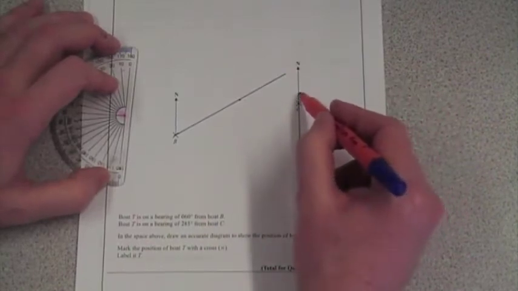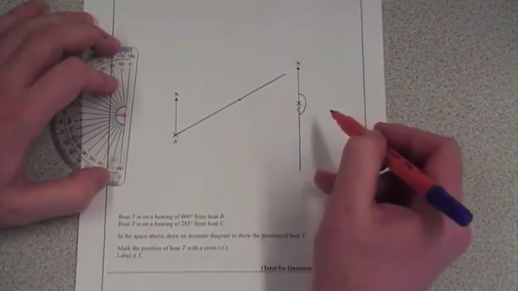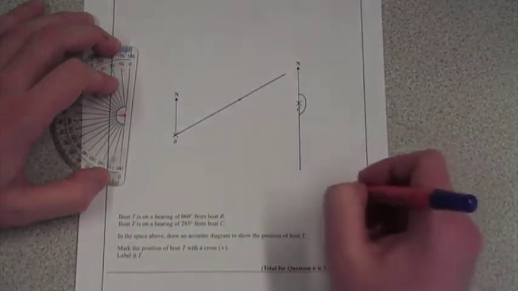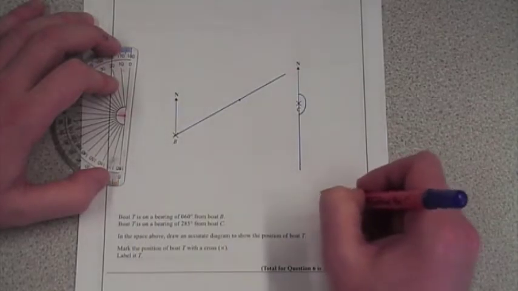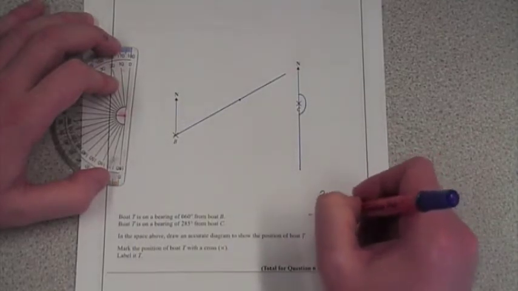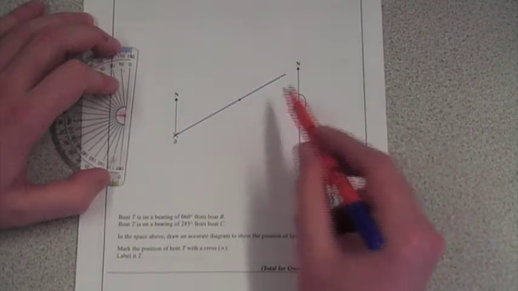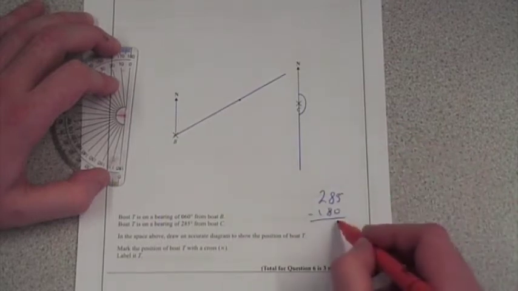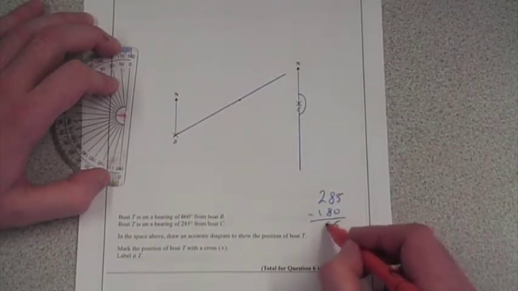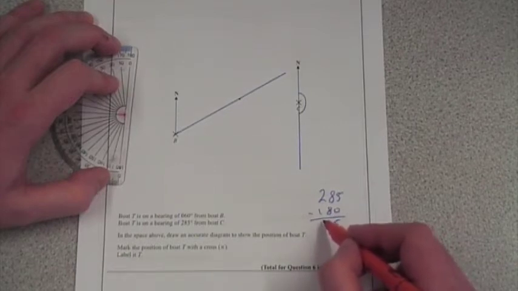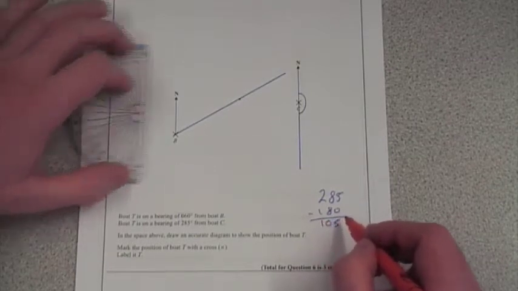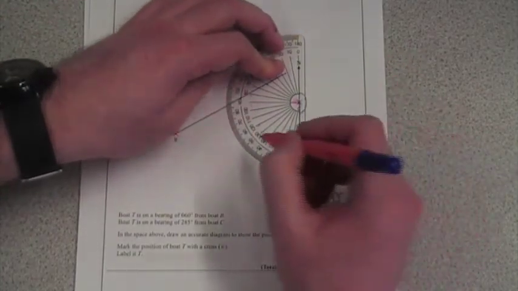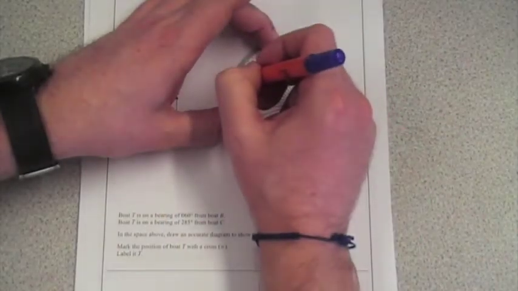So from here all the way down to here is 180 degrees, because we know that is 180 degrees in a straight line, which this is. The next thing we do is 285 minus 180, and this will help us find the rest of the bearing from this line here to help us find C. So 5 take away 0 is 5, 8 take away 8 is 0, and 2 take away 1 is 1. So we know we're looking for a bearing from here of 105 degrees, which is just about there.